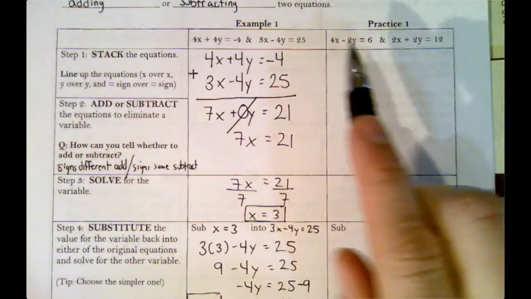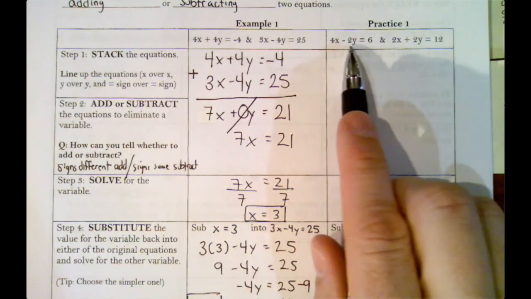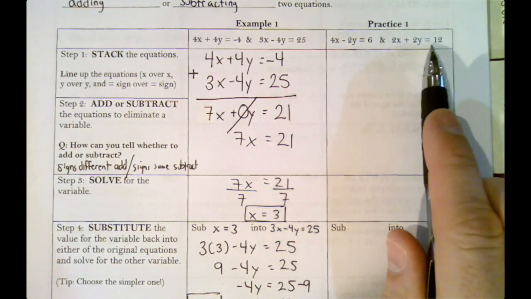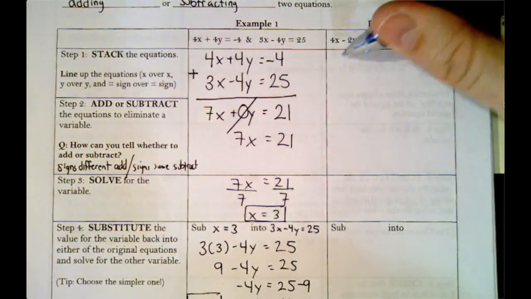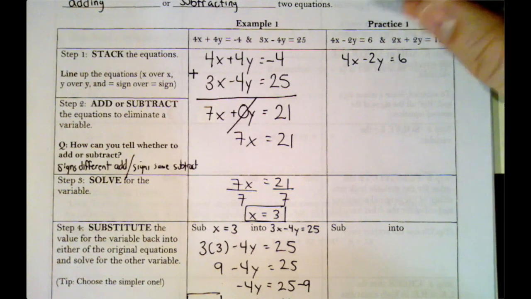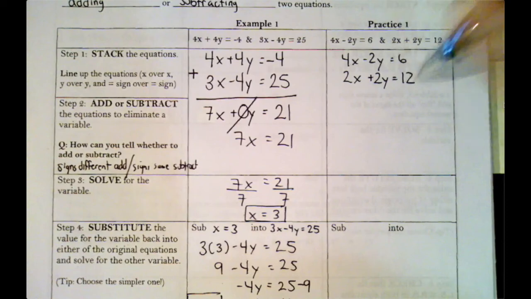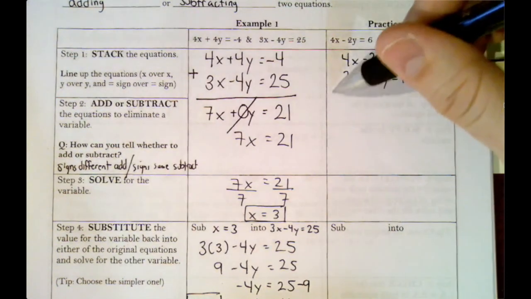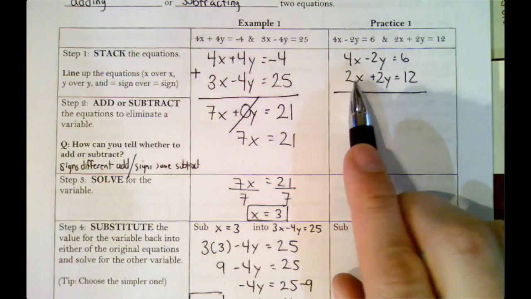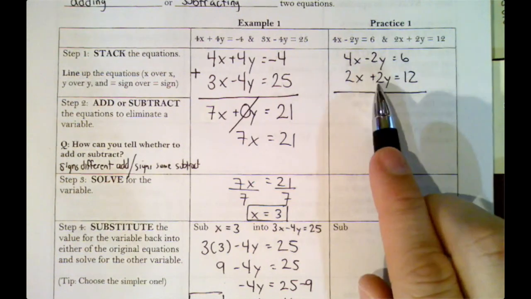So if you're going to try a practice question now, let's look to see if we can do elimination first. We've got 4x minus 2y equals 6, and we've got 2x plus 2y equals 12. I'm going to stack those. 4x minus 2y equals 6, and 2x plus 2y equals 12. So the question first is, can we eliminate? Well, the number in front of the x's is different, so we're not going to be able to eliminate the x's. But the number in front of the y's is the same.